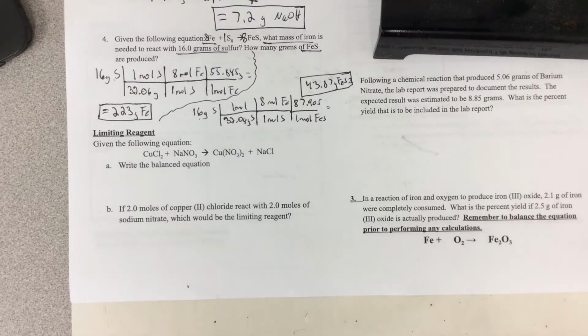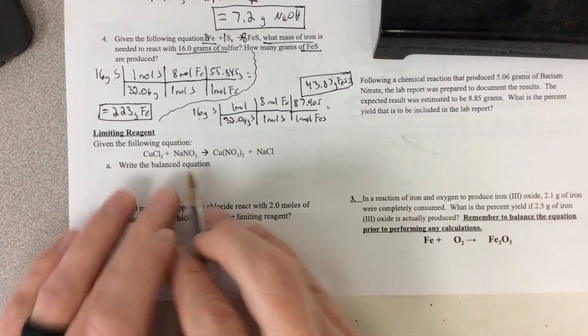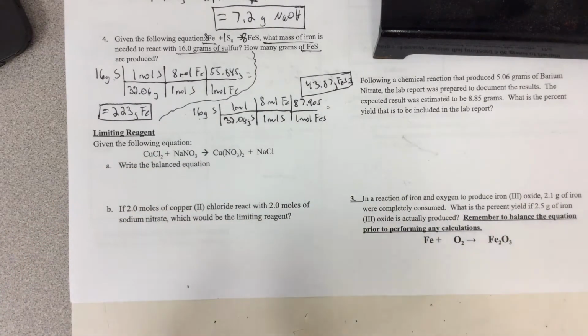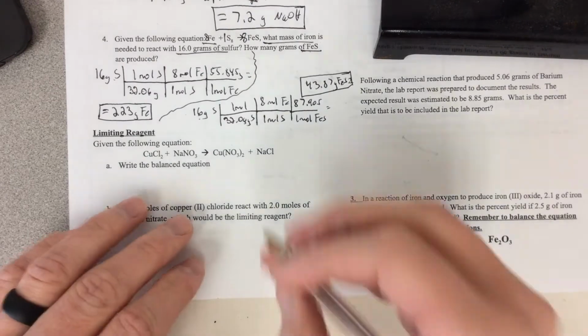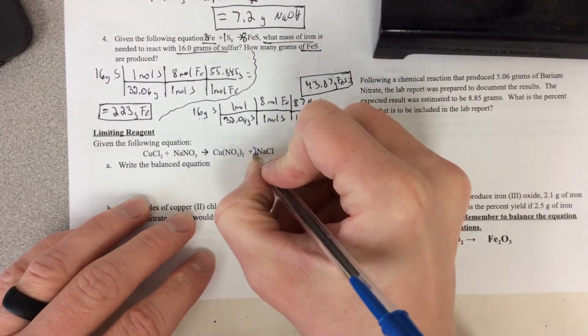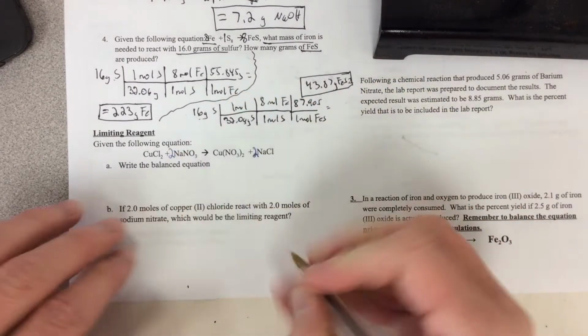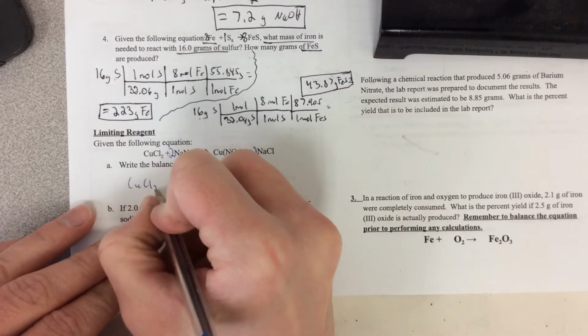Okay, the next part of the equation, the review talks about limiting reagents. Which one of the reactants is going to run out first, thus stopping the chemical reaction? So we balance our equation. It's going to look just like this. So now our chemical equation is balanced.